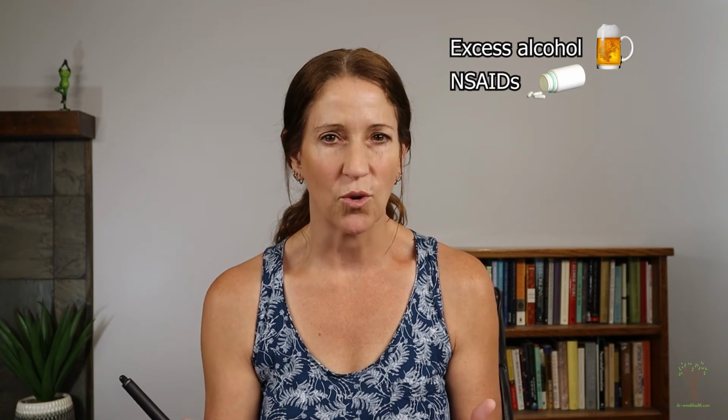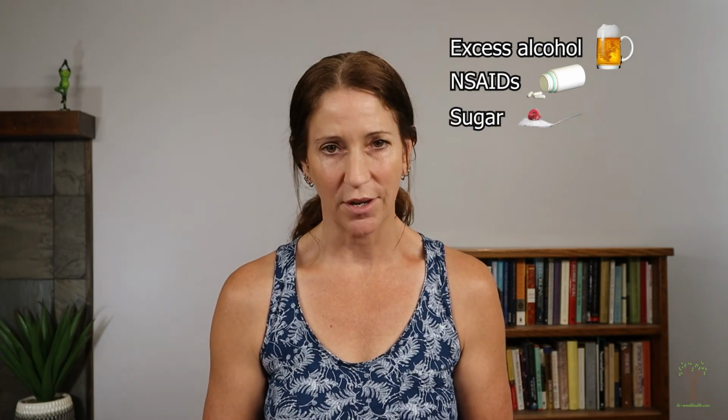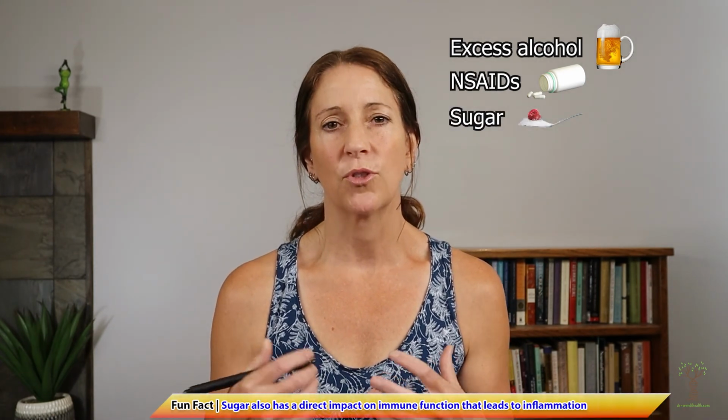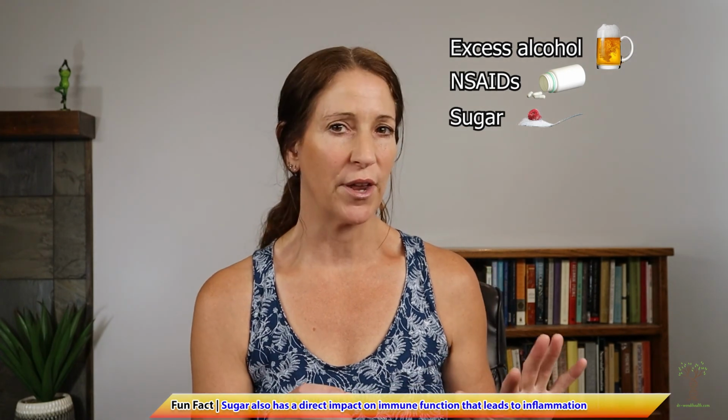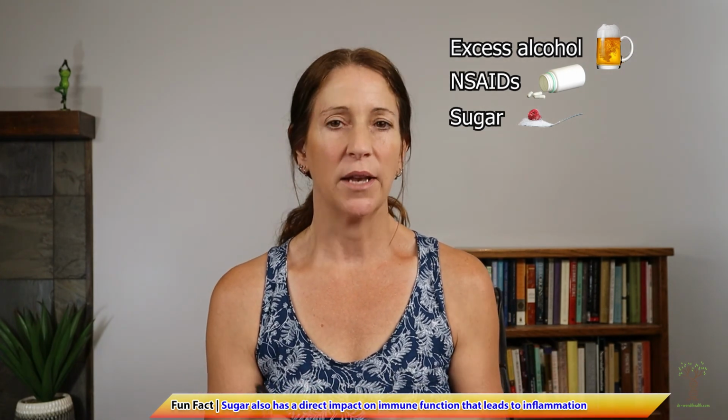So taking one once in a while is fine. We can regenerate ourselves when we're healthy, but if someone's taking them all the time chronically, you're going to have gut lining damage. The other thing is sugar, eating too much sugar, because this helps promote the growth of yeast rather than our healthy gut bacteria, and yeast can damage our gut lining.